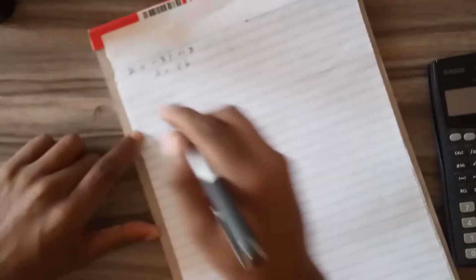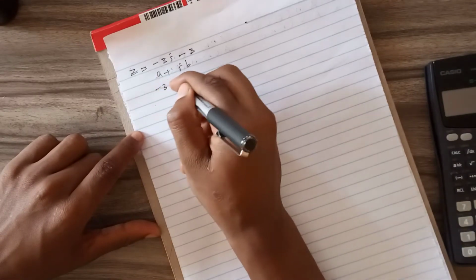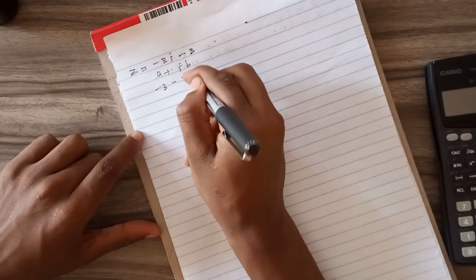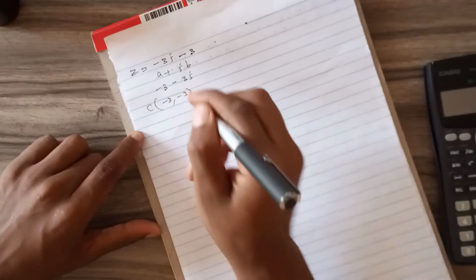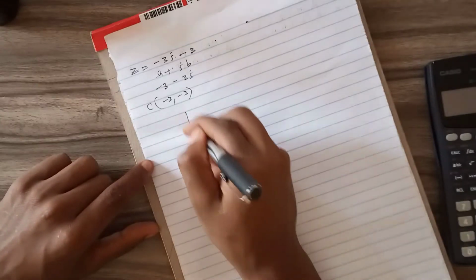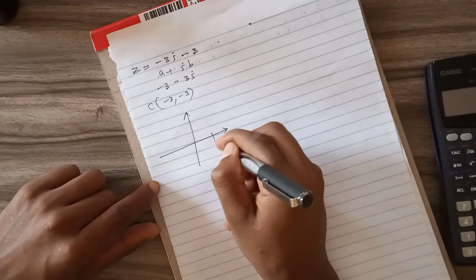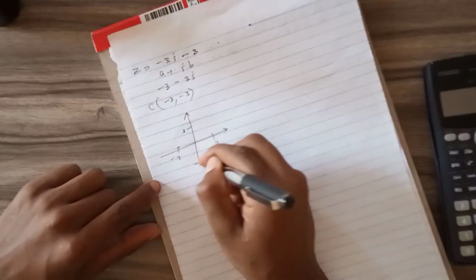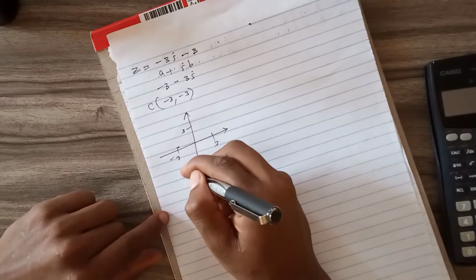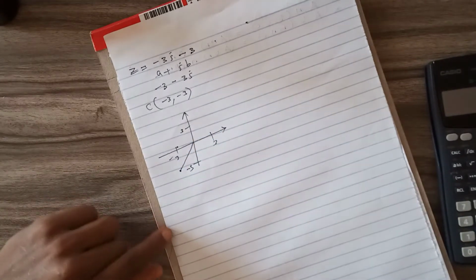It will be negative 3 minus 3i, and your coordinate now becomes negative 3 and negative 3. So plotting this, we have 3, we have -3 and we have -3. It is on this side, so -3 is somewhere there.